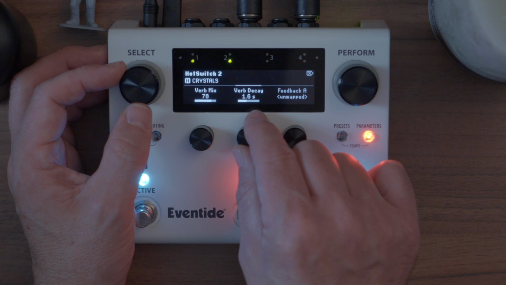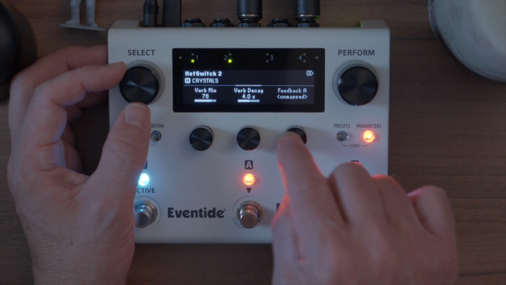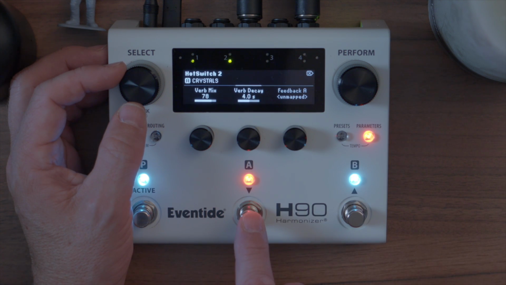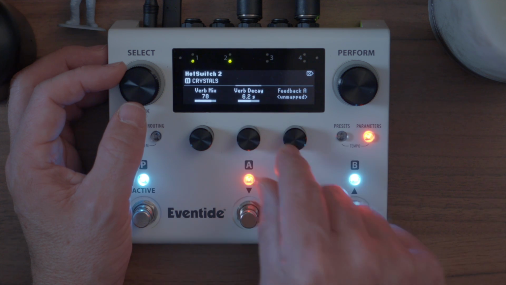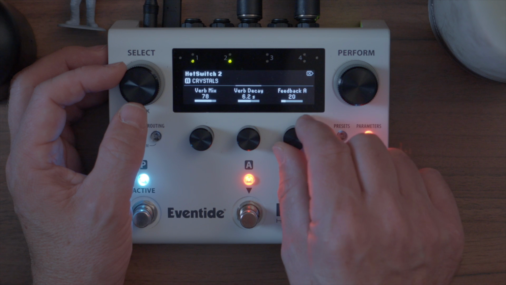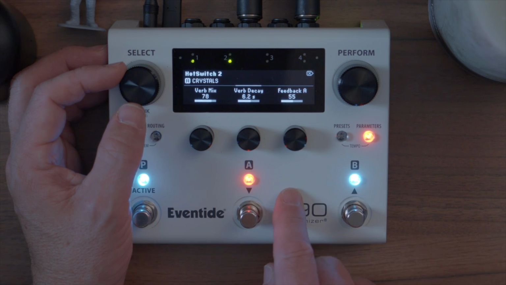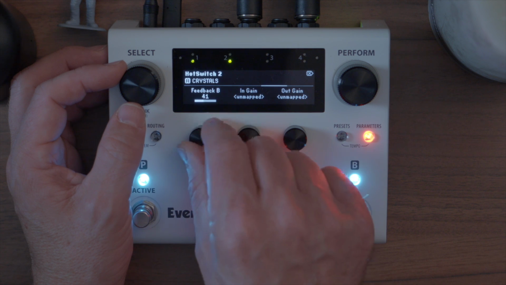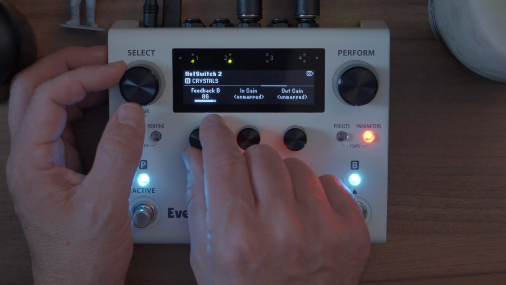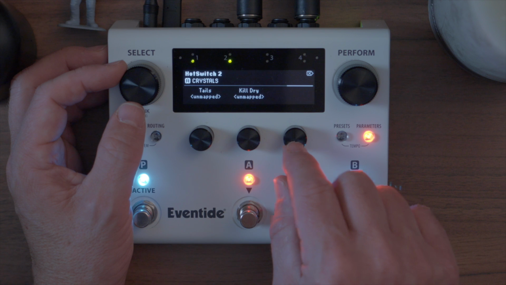A bit more. So for hot switch 2, I'm going to make it more extreme on the crystals algorithm rather than algorithm B, so that we can really see the difference.